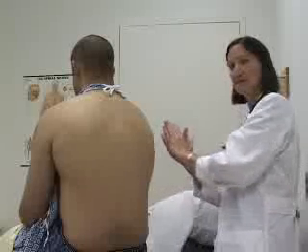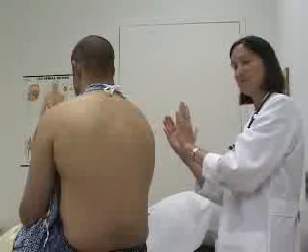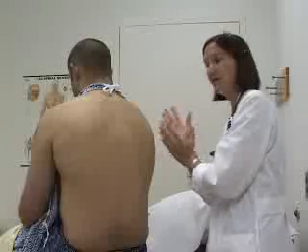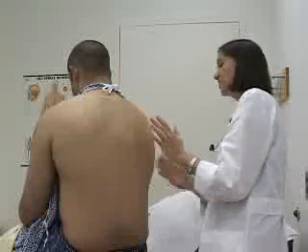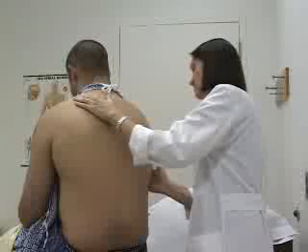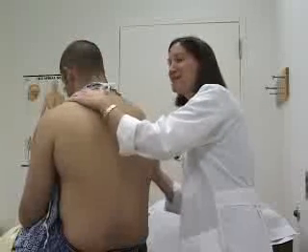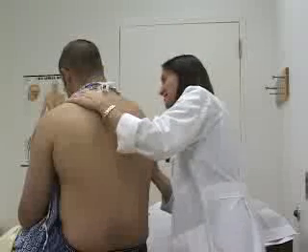Again, we're going to start central, then do posterior fold nodes, followed by anterior fold, and then lateral. To do the central, we use our skin moving strokes. I'm just going to do this quickly. If your patient is ticklish, then you want to press harder, not softer. Are you ticklish? No. Okay.